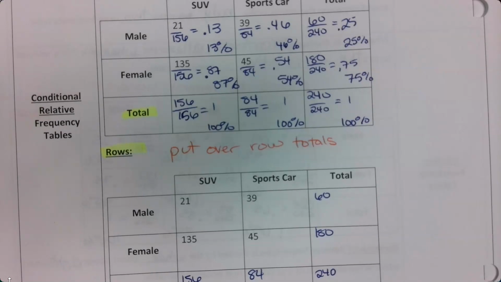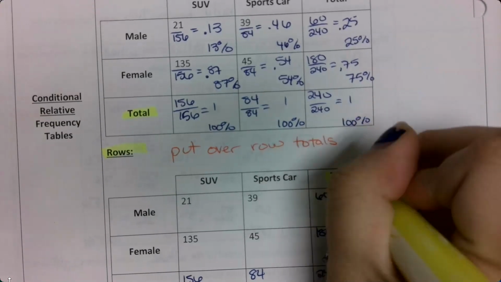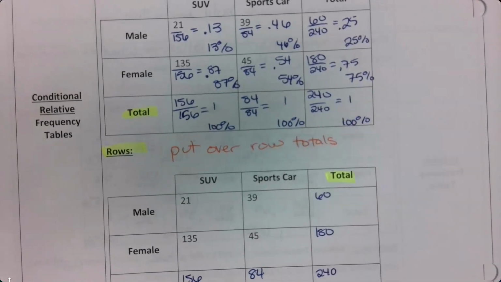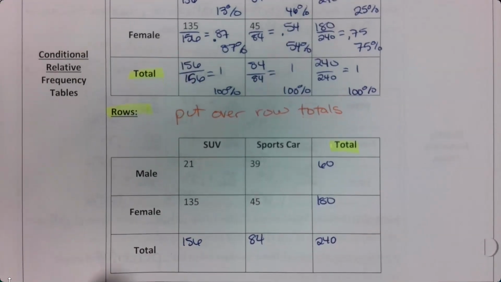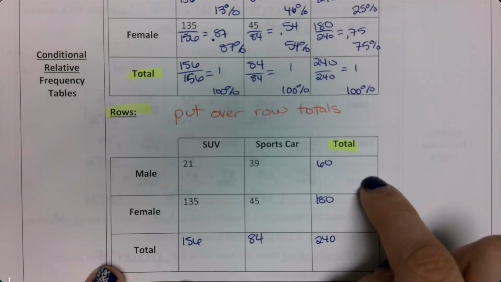And for this one, I'm using this total at the end to divide by. So this entire row is going to be divided by 60.